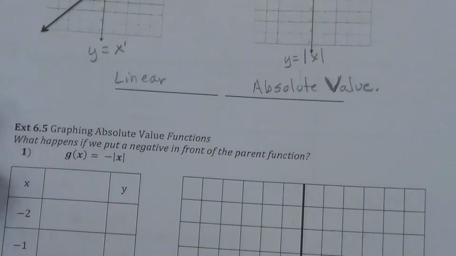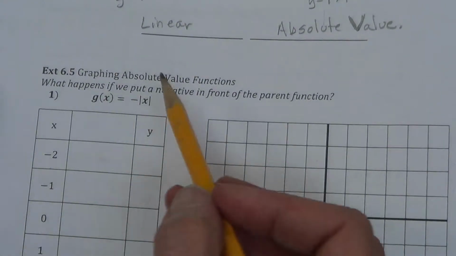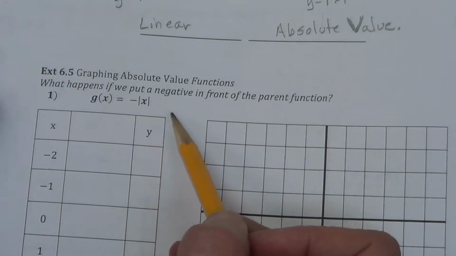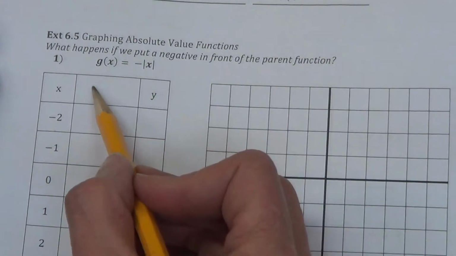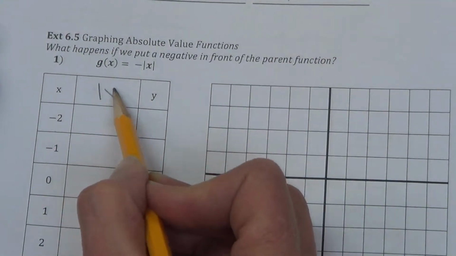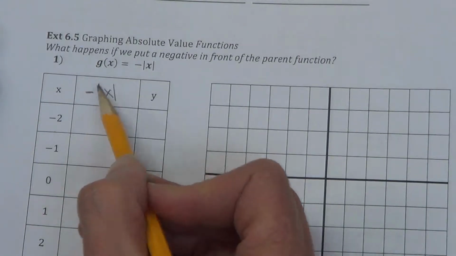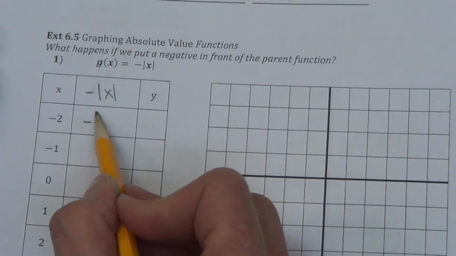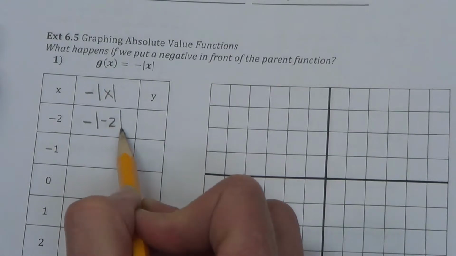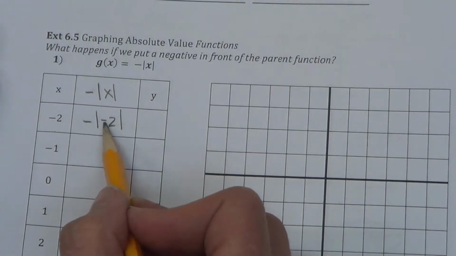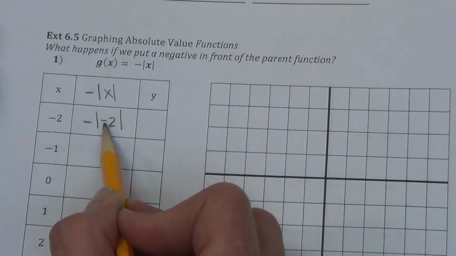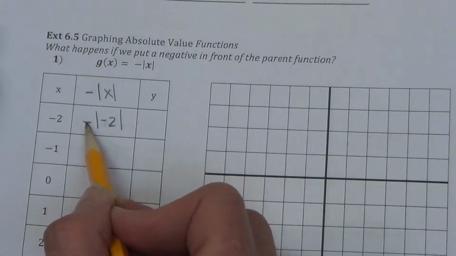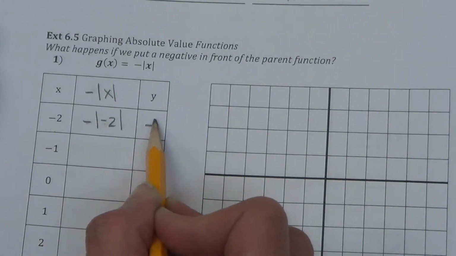So the first equation, we would take the equation given and plug in the points. We're given an absolute value with a negative out in front. So negative absolute value of negative 2. Absolute value of negative 2, distance from 0 is 2, and then multiplied by a negative 1 is negative 2.